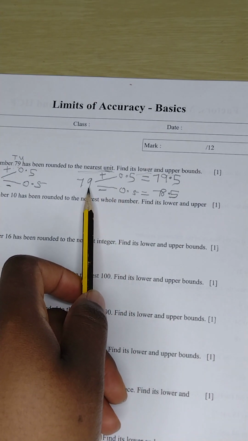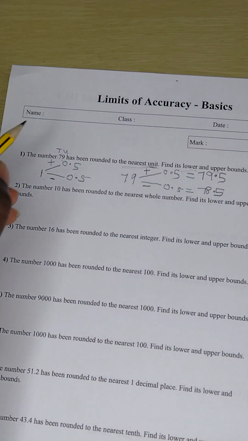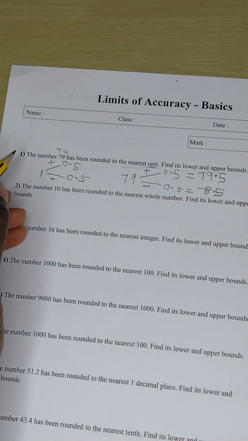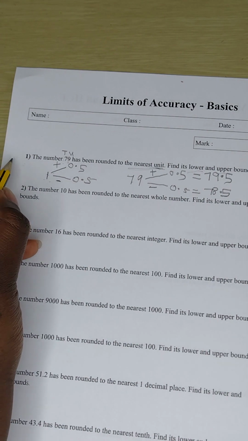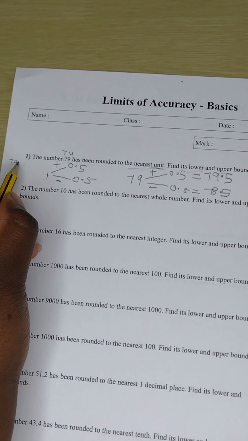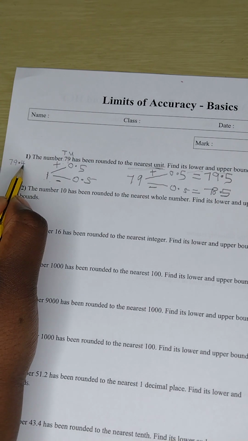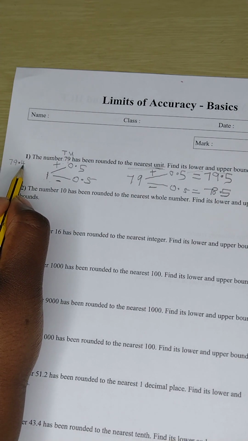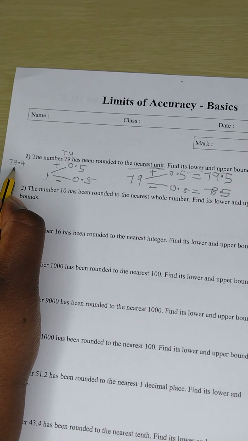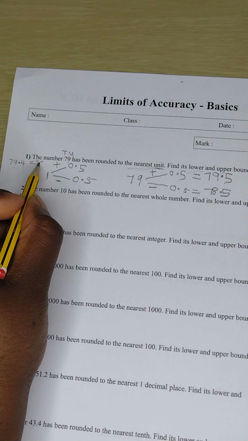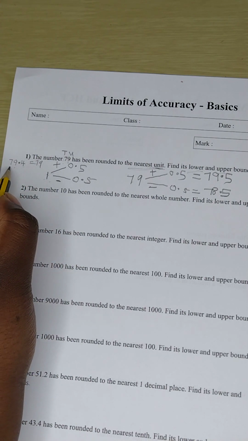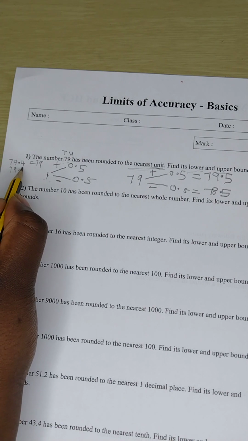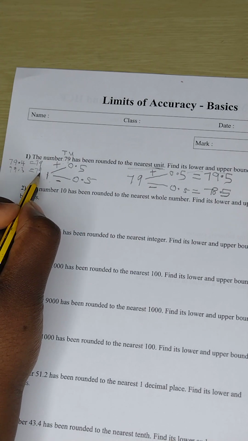Now when you think about this, numbers that are less than 79.5 can be rounded to make 79. For example, if we were to round 79.4 to the nearest unit, it will give us 79. If we were to round 79.3 to the nearest unit, it will give us 79.